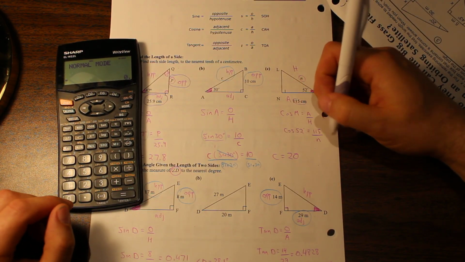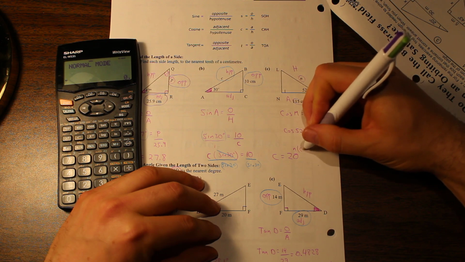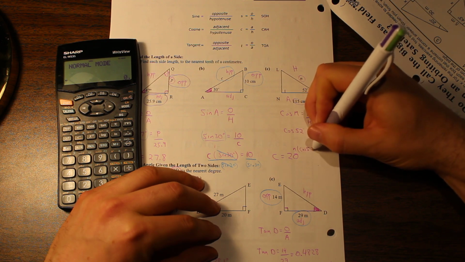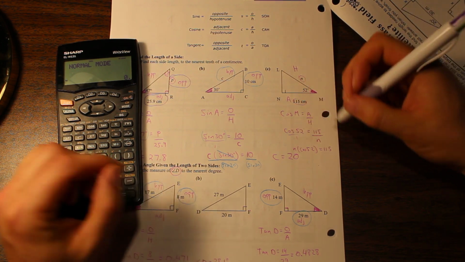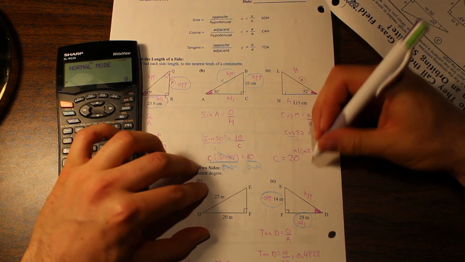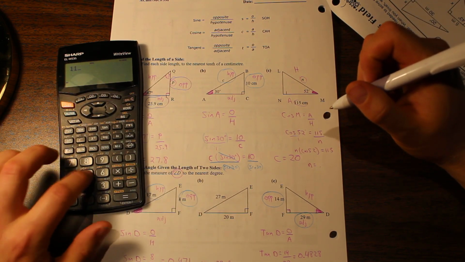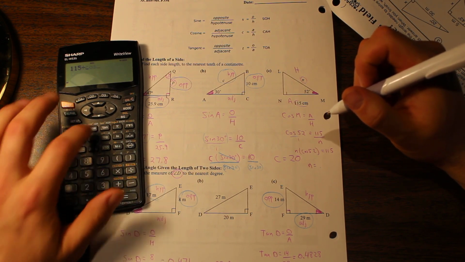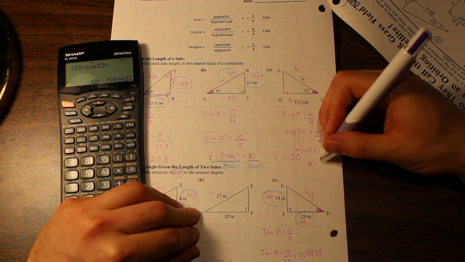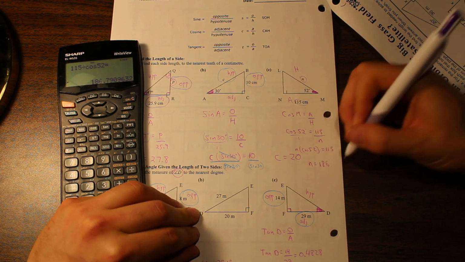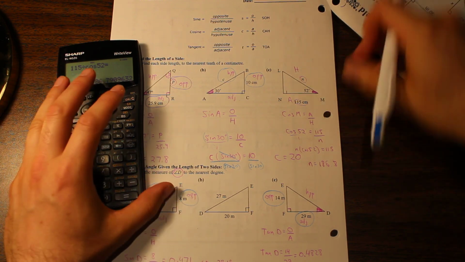I'm going to cross multiply this, and what that will create is N times cos 52 equals 115, because that's over a 1. So at this point, N is going to equal 115 divided by cos 52. And there you go. I'm going to call that 186.8.